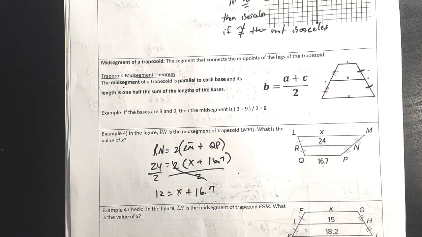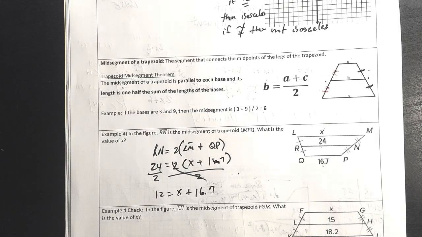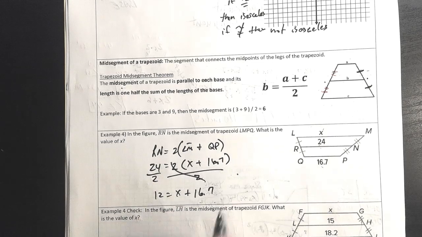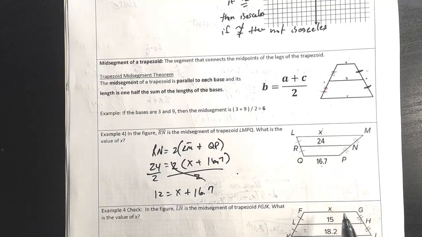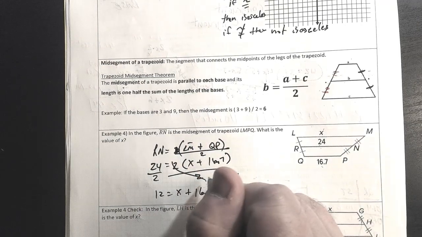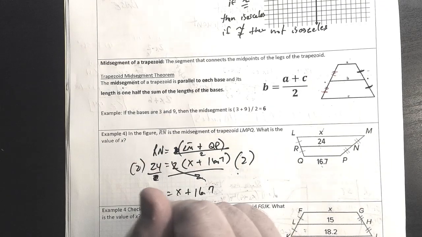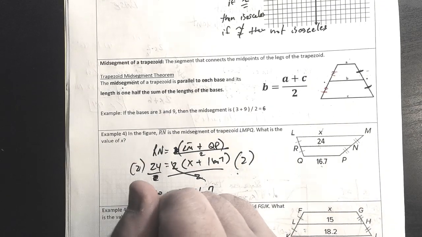Now, hold on, I messed this up because this is not 2 times this, it's half of that. So we would have multiplied both sides by 2. So 2 times 24 is 48.